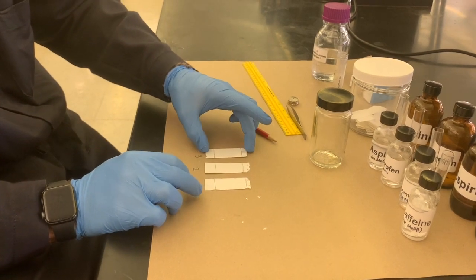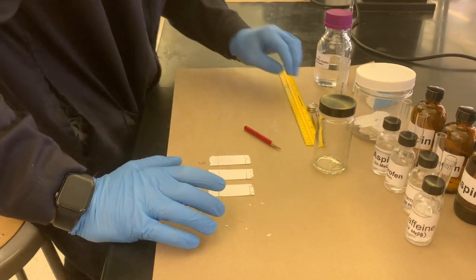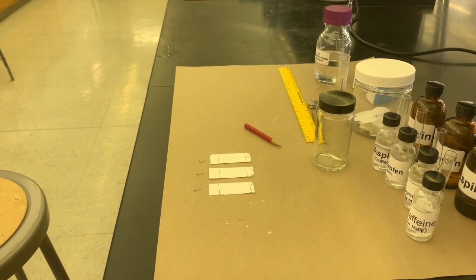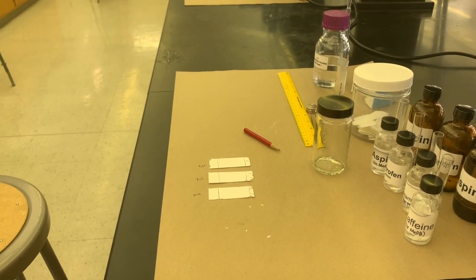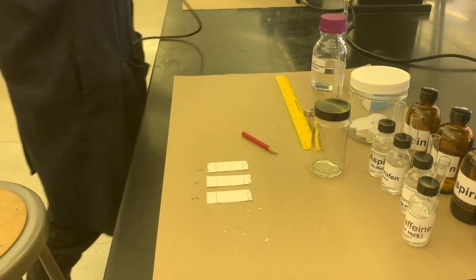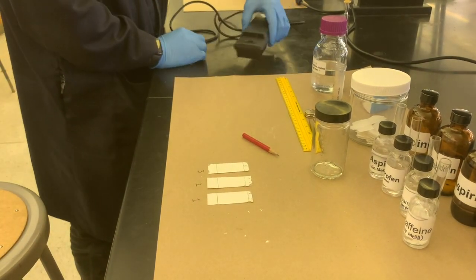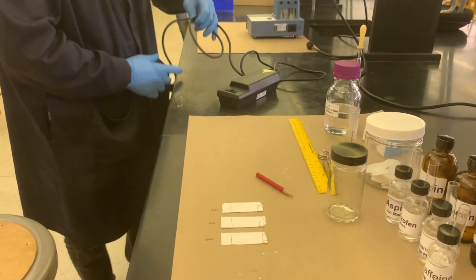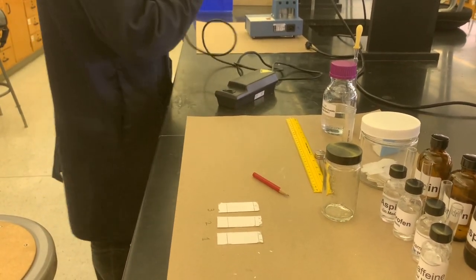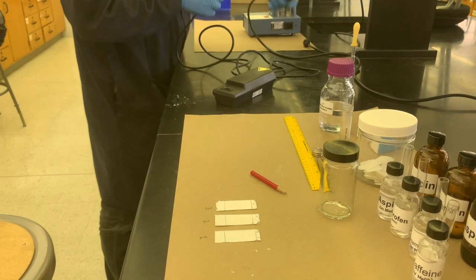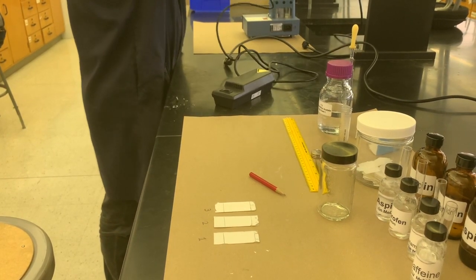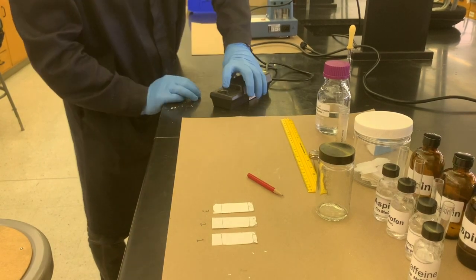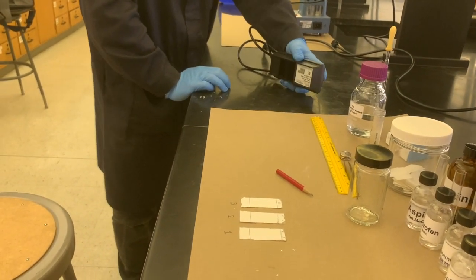grab our UV lamp. The important thing about UV lamps is they're really easy to forget and leave on. So when you're working with any kind of UV lamp, be careful not to leave it on for too long. They operate on pretty decently high voltage because it takes a lot of energy to make UV light, and you want to try and turn it off whenever you can because it will just heat up and cause all kinds of problems.